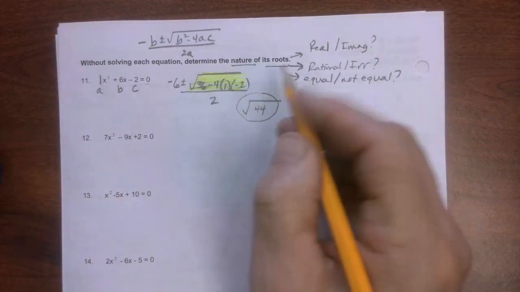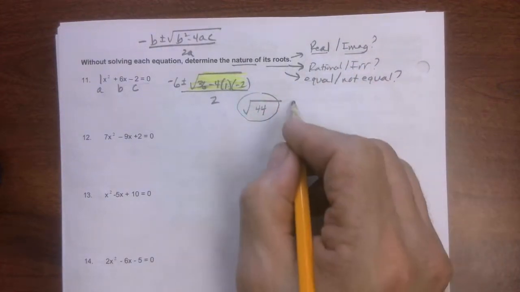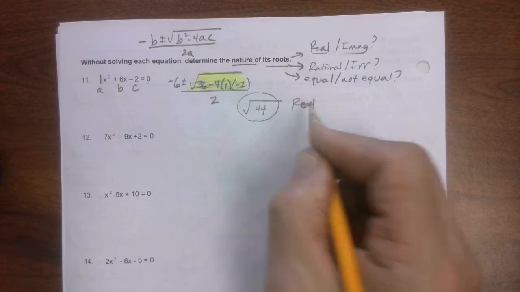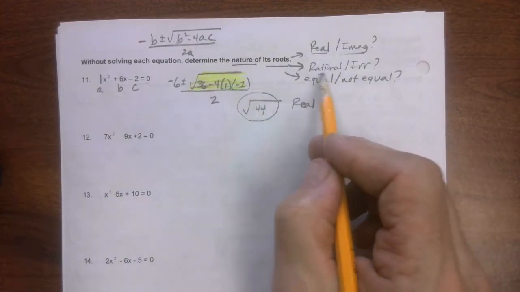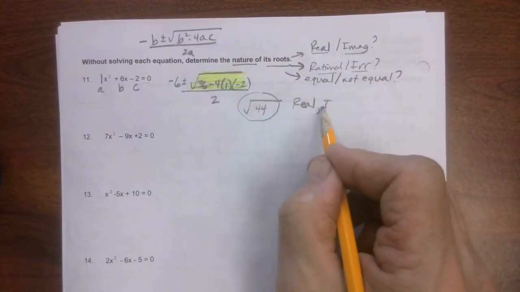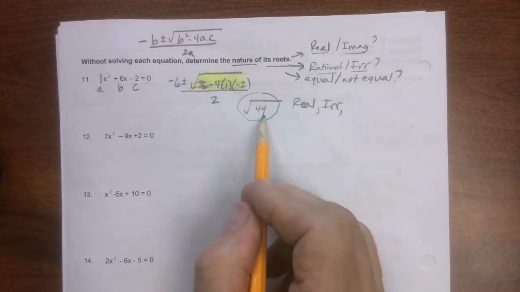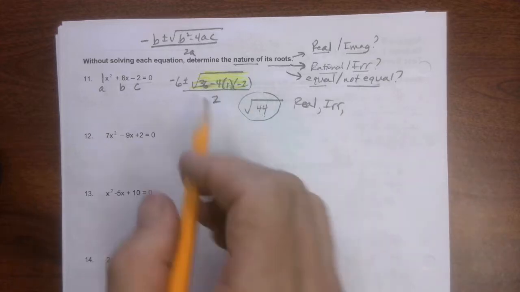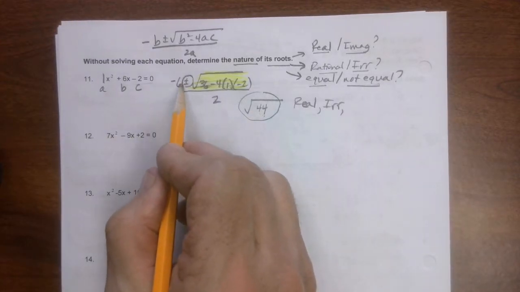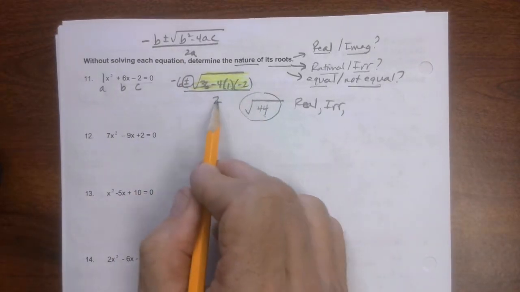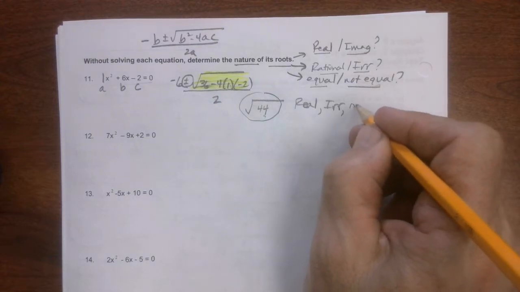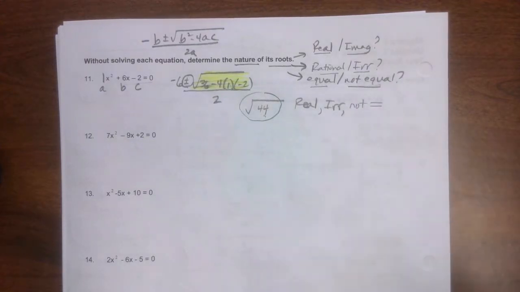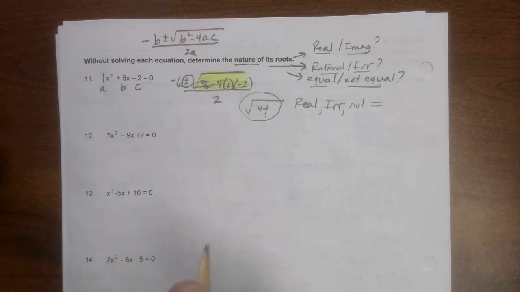This is going to tell us, is this real or imaginary? It's real, because there's no negative square root. Is it rational or irrational? It's irrational. How come? Because it's not a perfect square root. Are my answers going to be equal or not equal? Well, think about it. Negative 6 plus or minus the square root of 44 over 2. Those are two totally different things. Not equal. Let's go on to the next one.